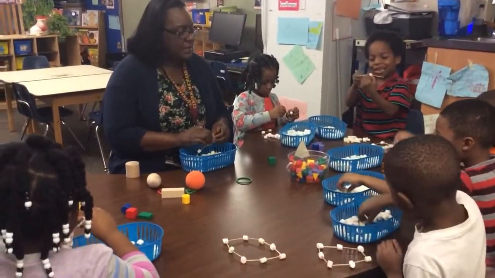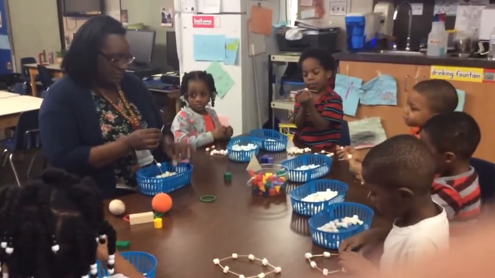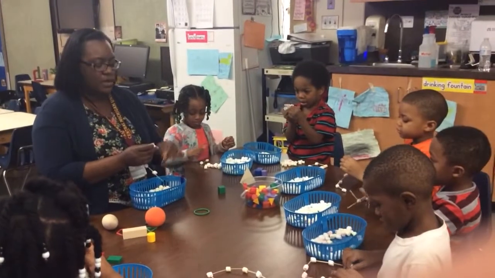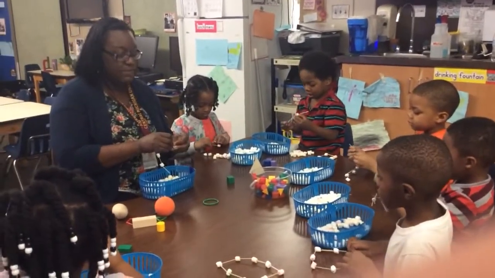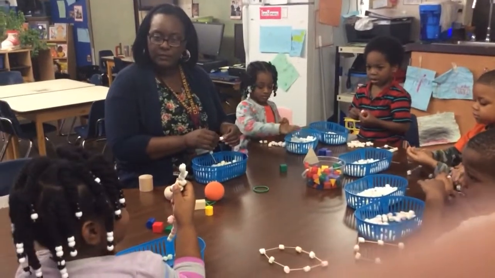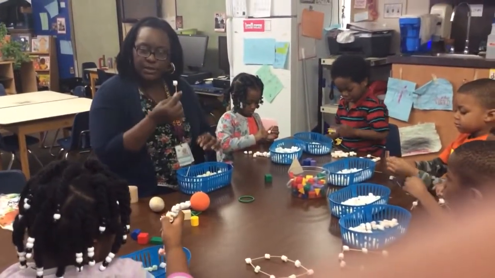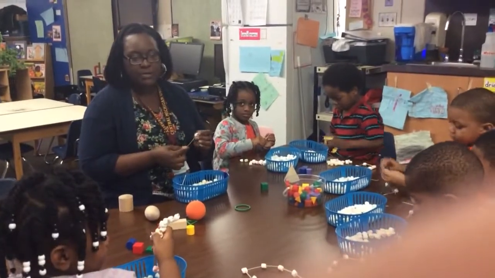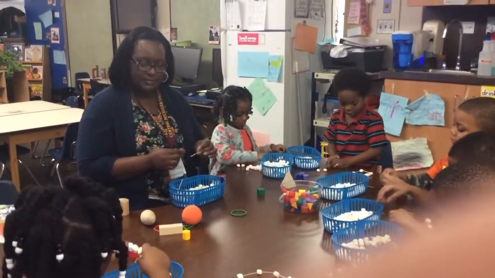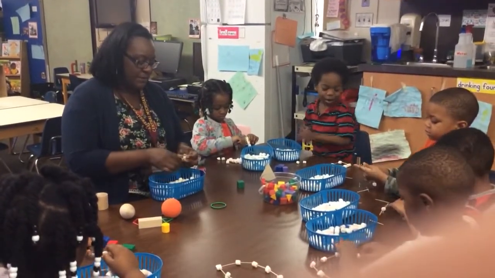Now, class, let's see if we can take off the marshmallows. And when you take the marshmallows off, let's place them back into the container. That has gotten really long. When we first started, it was just a little short one, and now you have a really long stick with marshmallows. So let's take these off.